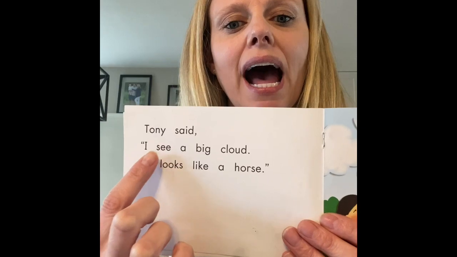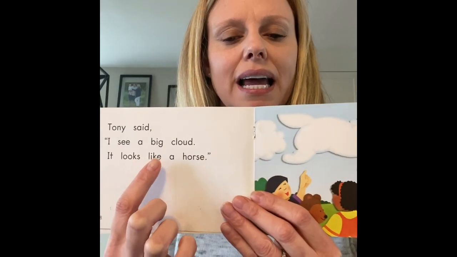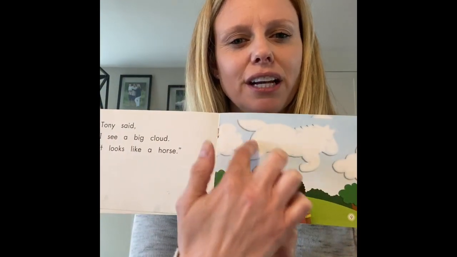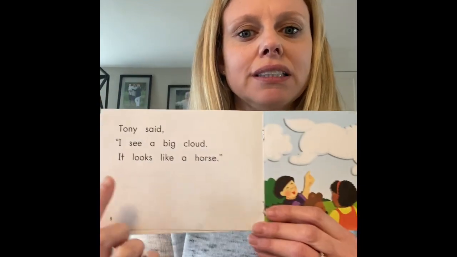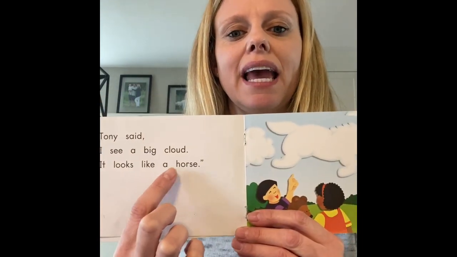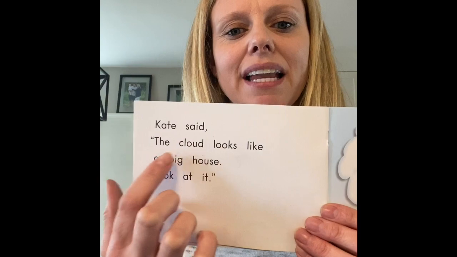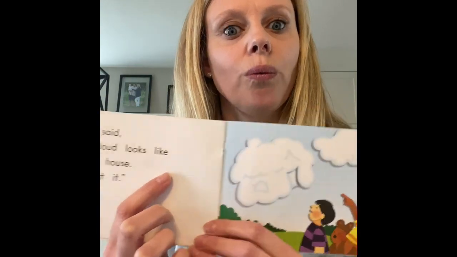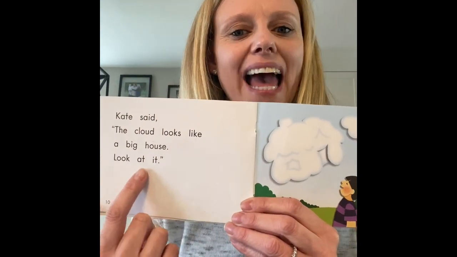Tony said, "I see a big cloud. It looks like a house." Let's look at our picture. Ooh, maybe this word is horse. It looks like a horse. That makes more sense. Kate said, "The cloud looks like a big..." What does this one look like? House. Look at it.